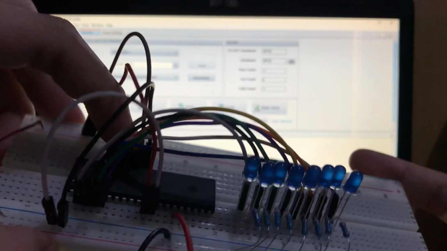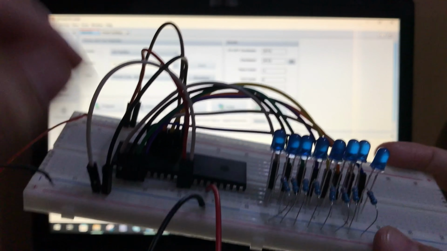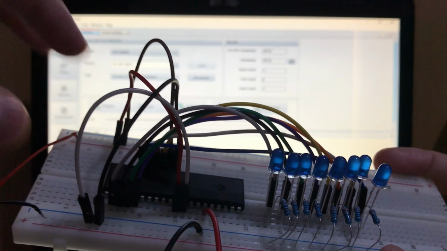And all VSS are connected to the ground, both sides, and both sides of the VDD are connected to the positive of the board.